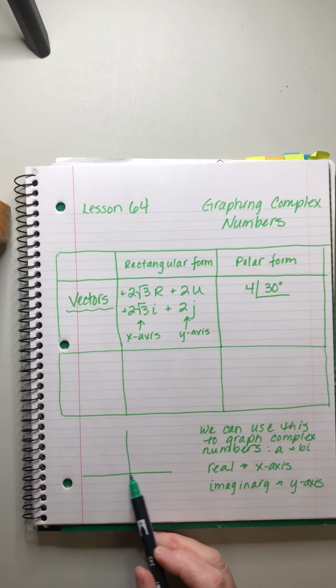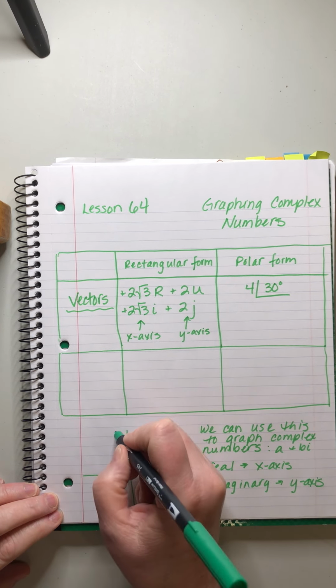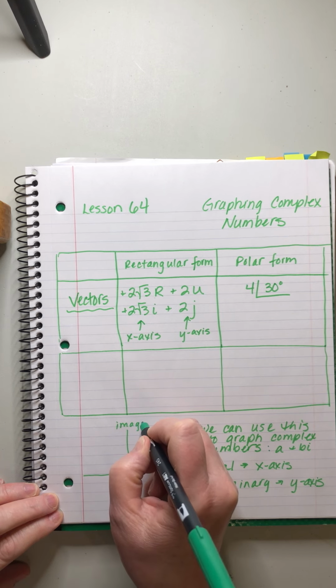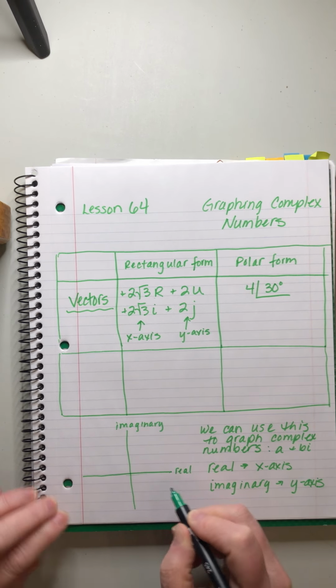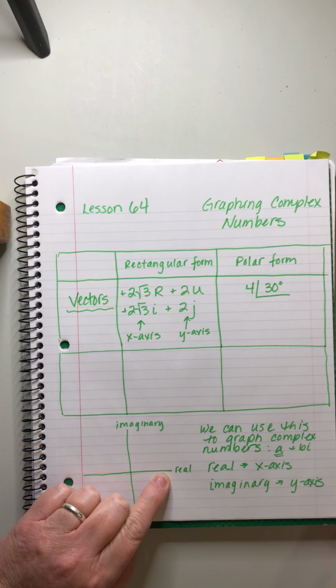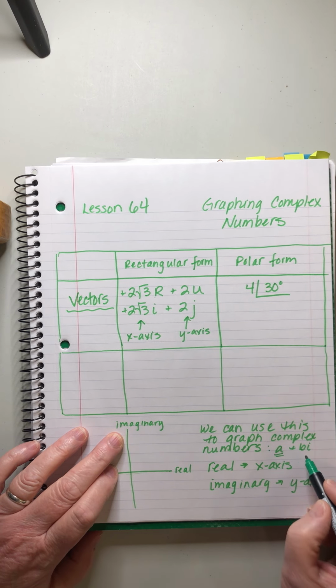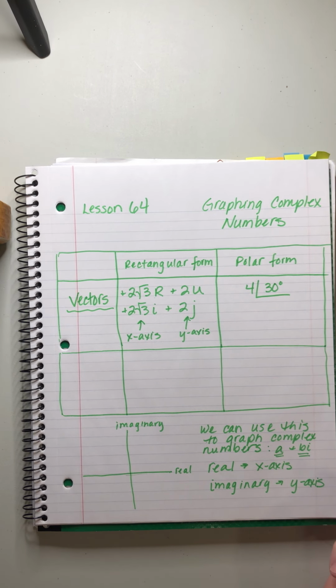Okay, so real, imaginary. That seems logical, right? Because we always think of the x-axis as being first, and the real part is what comes first in a complex number. And we always think of the y-axis as kind of being second, and that is the second part that comes. So that kind of makes sense.